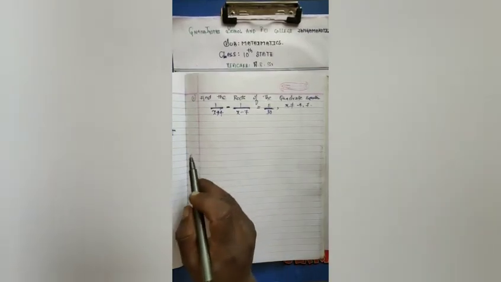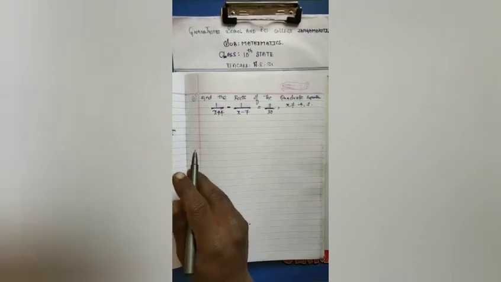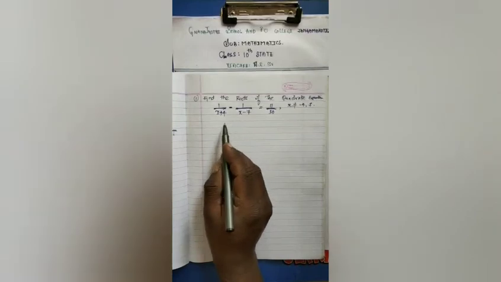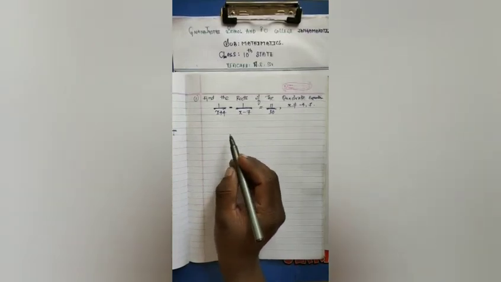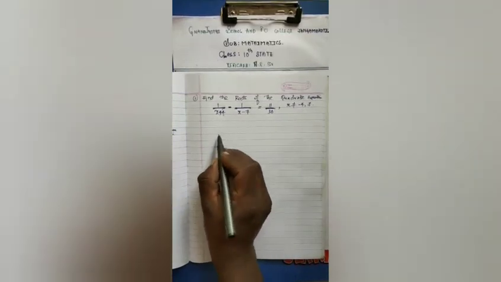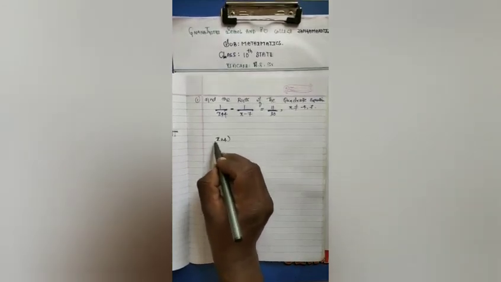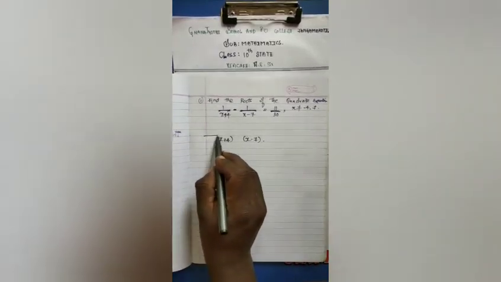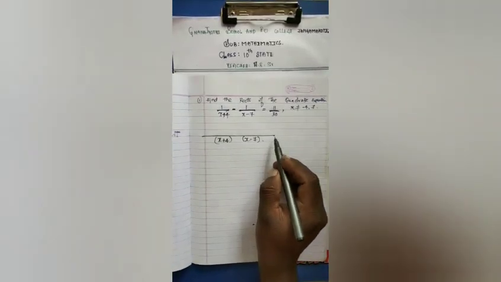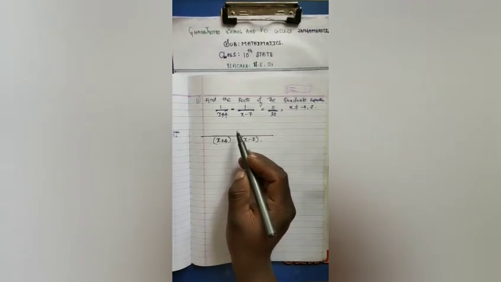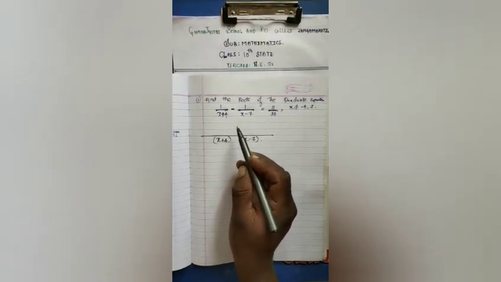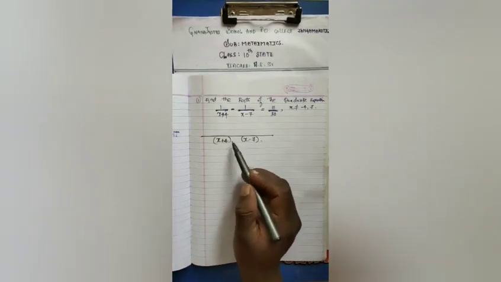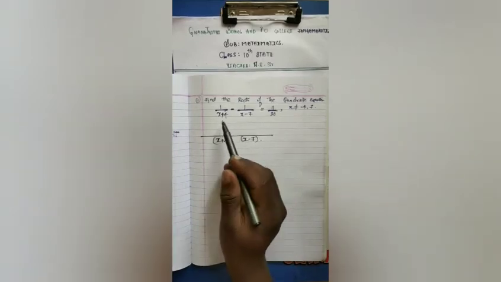So first of all we need to take the LCM of the denominators. The LCM of these denominators is x plus 4 into x minus 7, whole divided by the same. After taking the LCM, we can multiply the LCM, x plus 4 into x minus 7, with the first term.